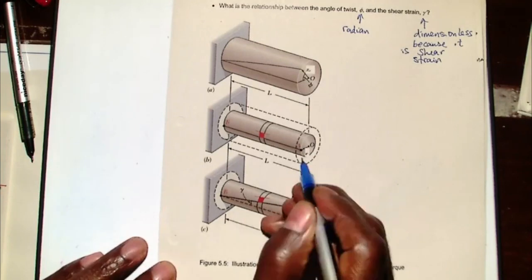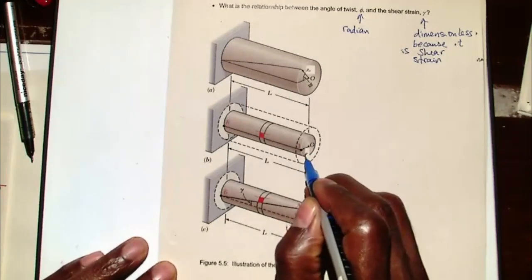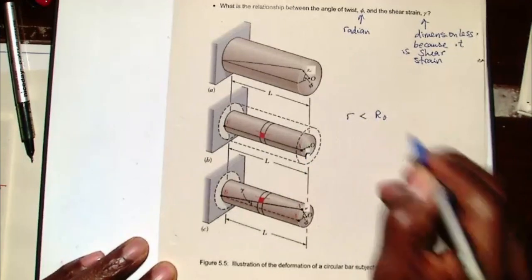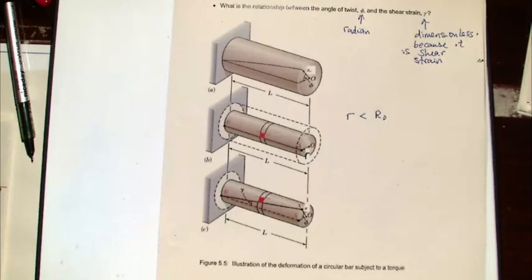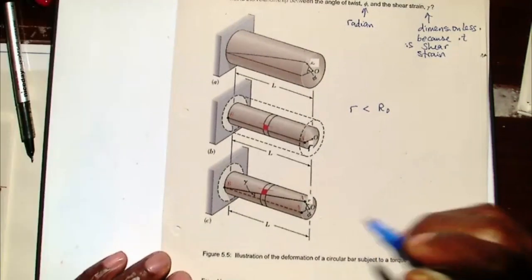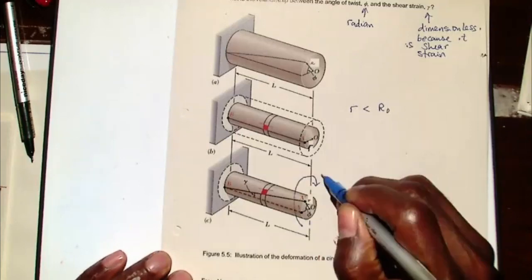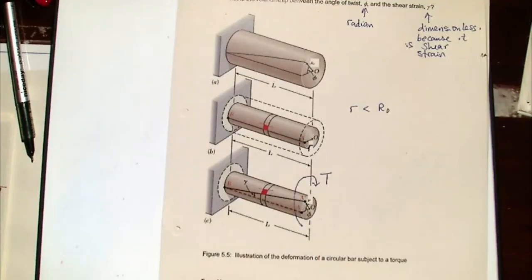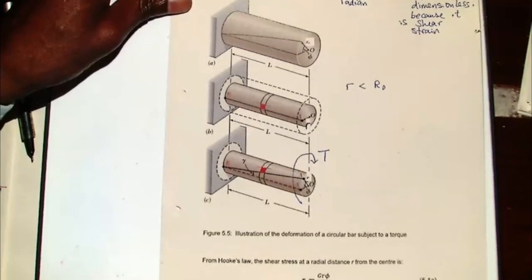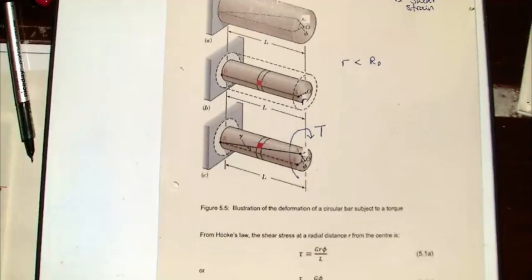I'll pick a point at a distance R from the center, where R is less than R naught, so somewhere within that cross section. We now apply our torque to it, applied like that. So that straight line has now moved a little bit. The angle, which was 90 before, has now reduced by a small amount, which is called gamma there.